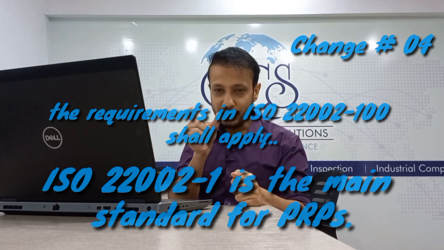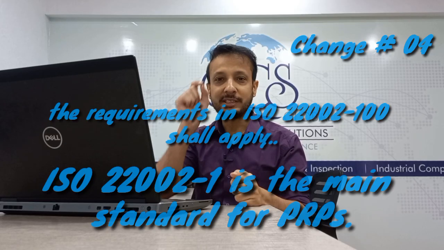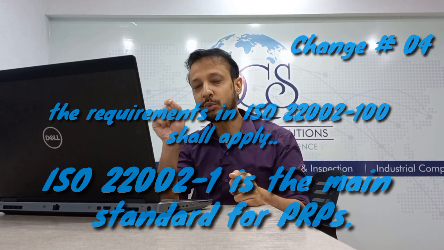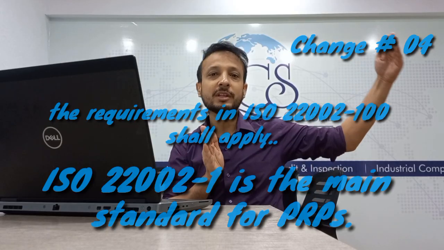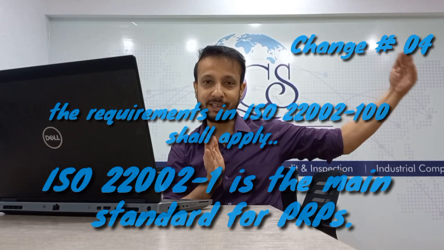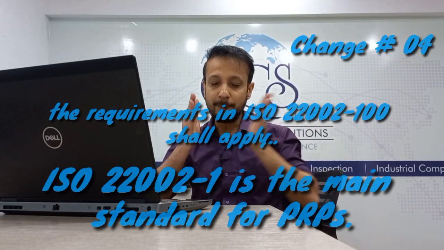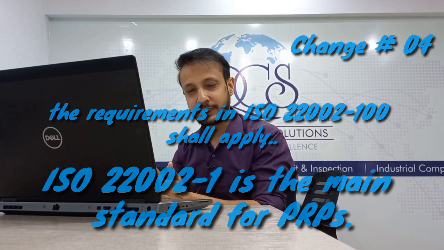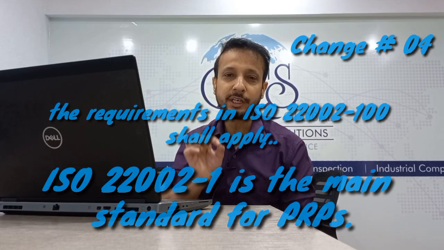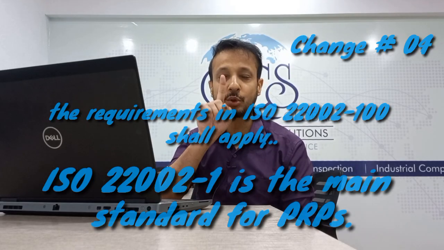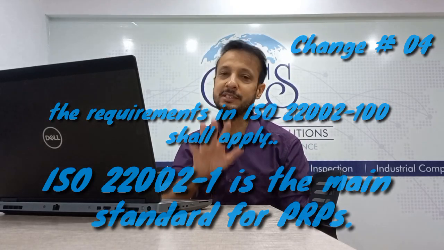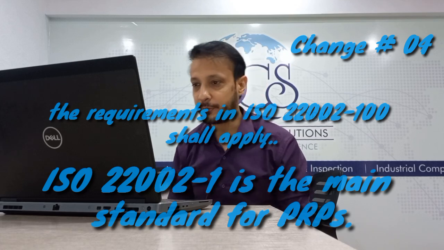Where you find this statement, go and check ISO 22002-100 and follow that requirement. The main standard for manufacturing is still ISO 22002-1. If you comply with all the requirements of ISO 22002-1, it means that you have complied with all the requirements of PRPs.